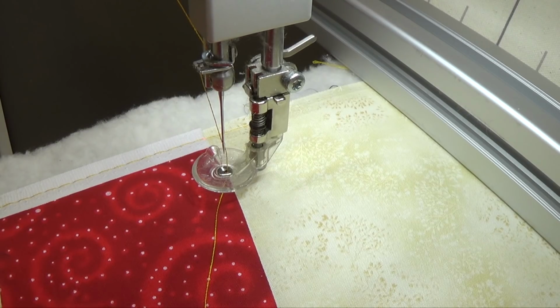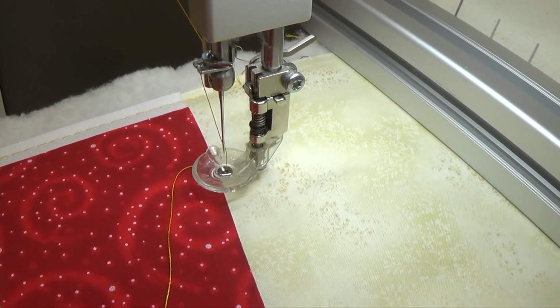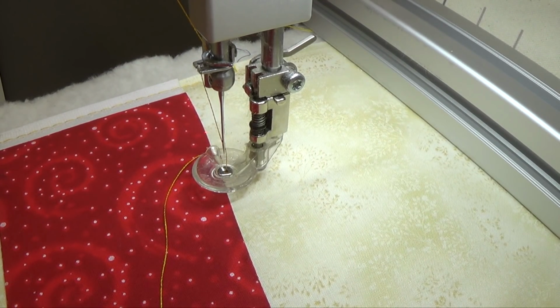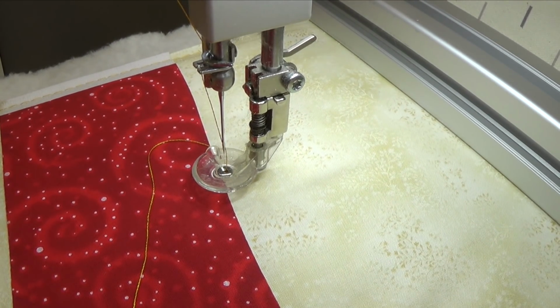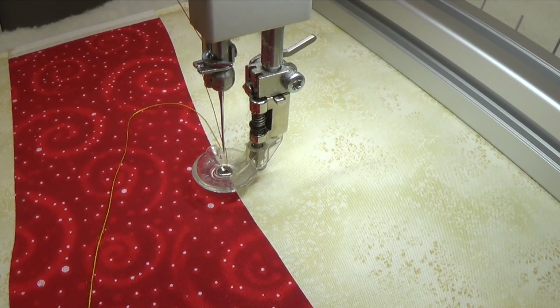I'll start choosing points. As always, I can either tap the screen, tap the set point button, or say OK. And I'm going to select points about once every inch here.